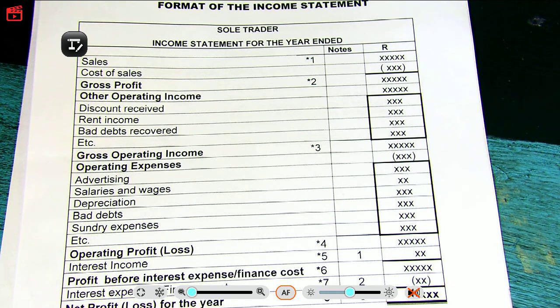Other operating income is literally commission income, discount received, bad debt recovered, rent income, anything else that can be classified as an income. We will then draw a block around it, add all of those numbers up, and put it on top of the block. Let's say that if we added this up, it was 60,000. So I added discounts, rent, bad debt recovered, commission, anything else that is seen as an income would then be there.